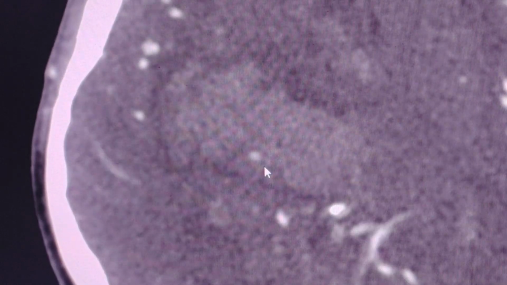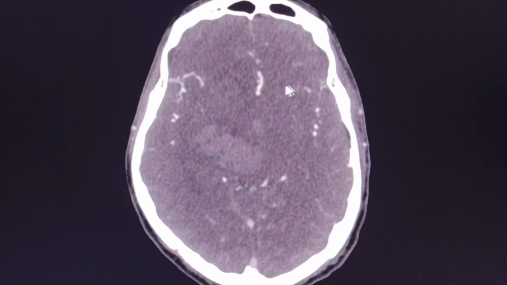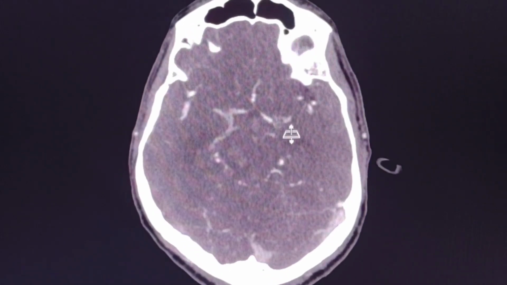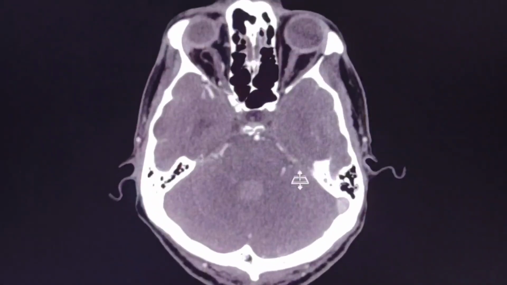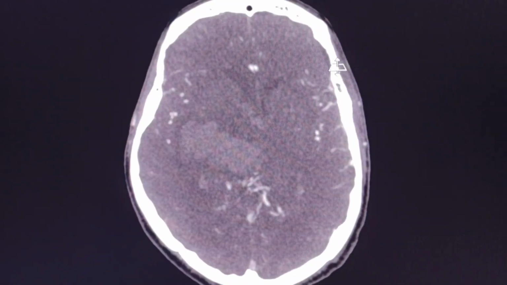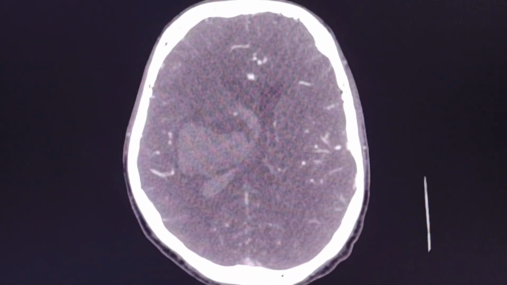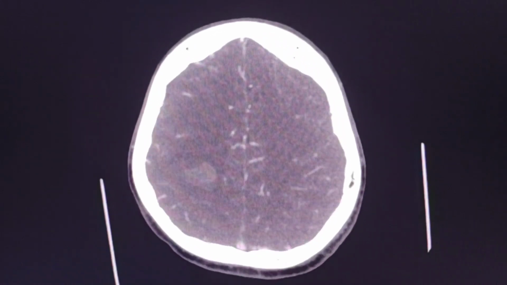Let's have a look again to our findings. This is a really very interesting case. It's worth to note that I searched very carefully all the intracranial arteries and I didn't find any aneurysm, any large aneurysm or any AVM, arteriovenous malformation.